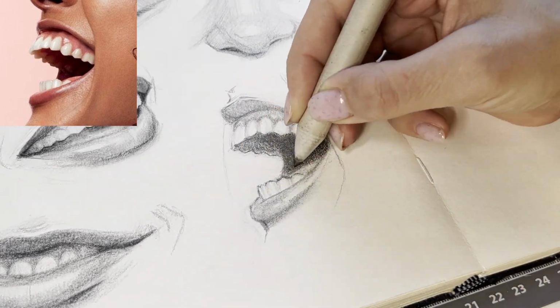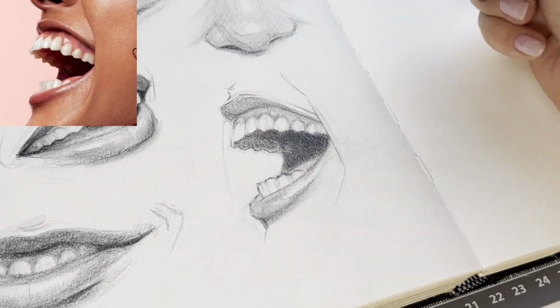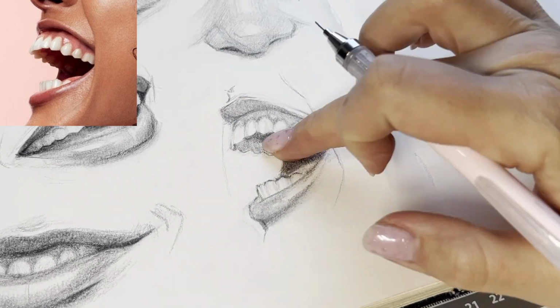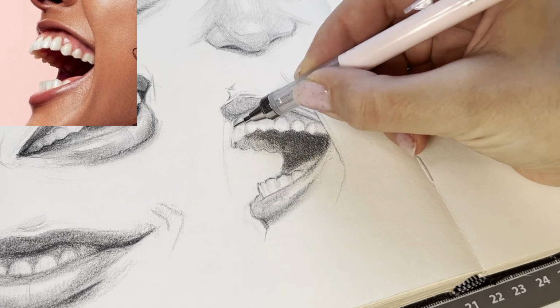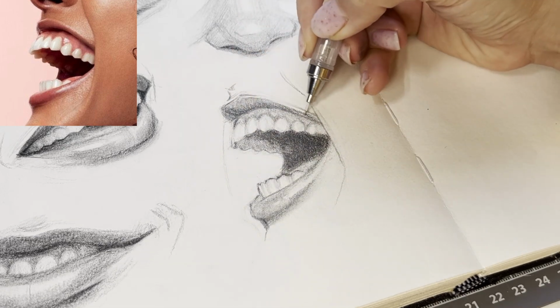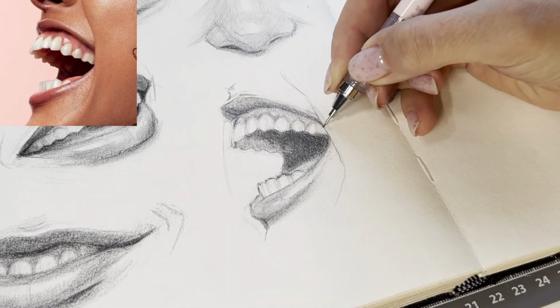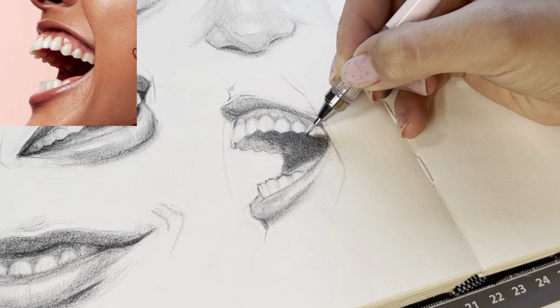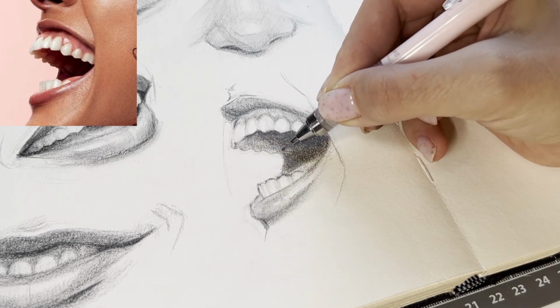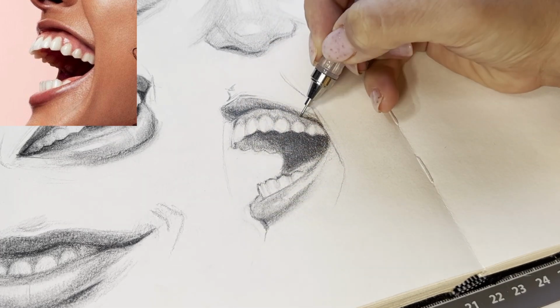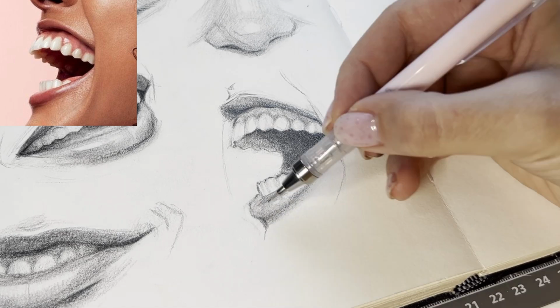For more precise lines or sharp edges of shadows, you can use a mechanical pencil. When both tooth arches are visible, it's important to show that the upper one is larger and overlaps the lower one, which is especially visible in this side profile view.